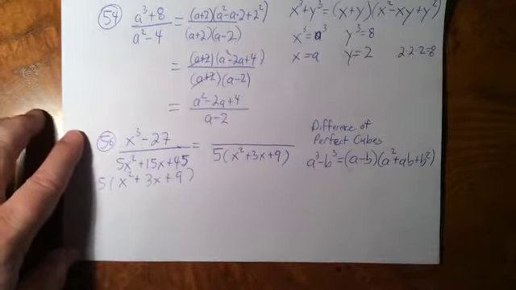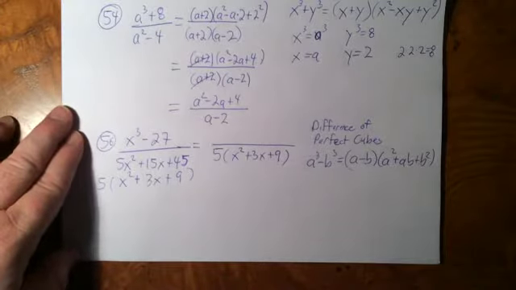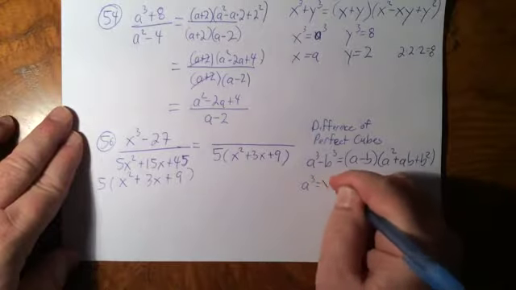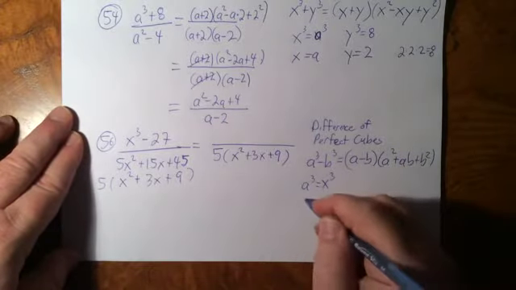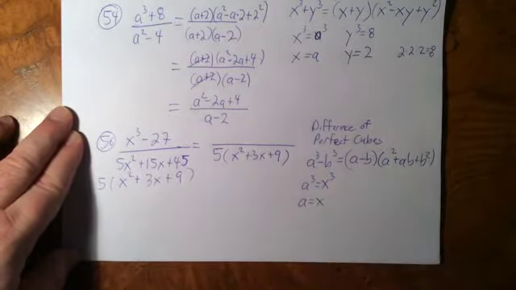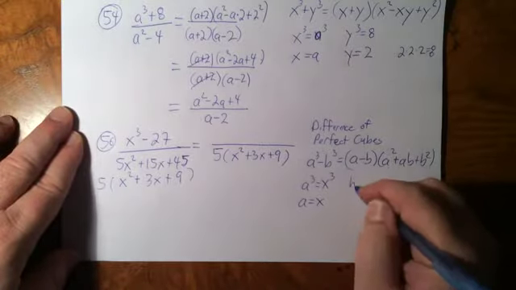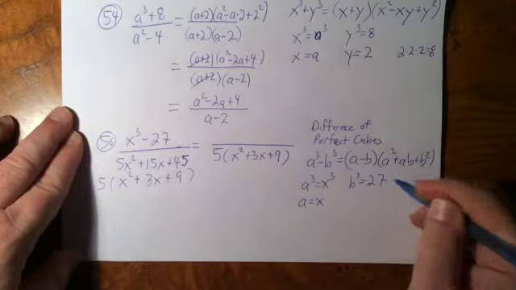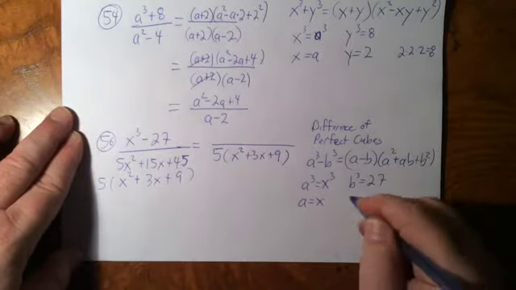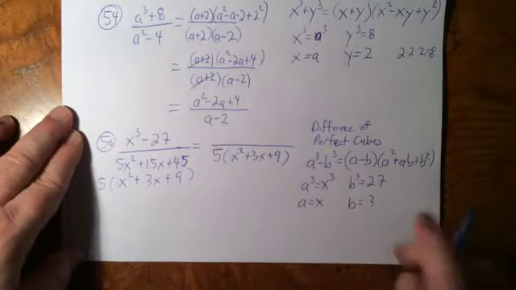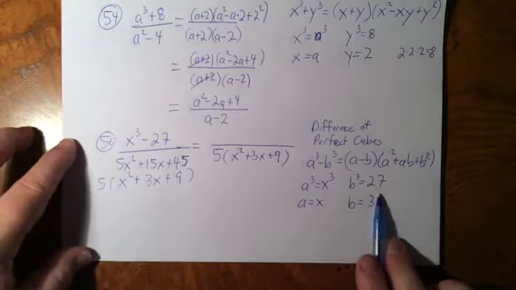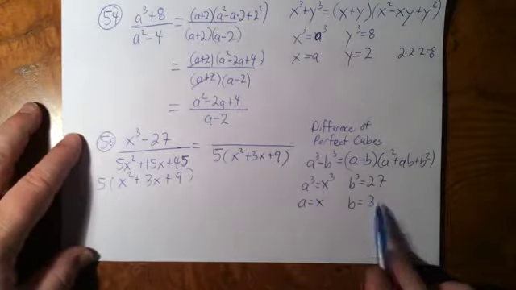So, moving this over slightly so that you can get a better view. Here, a to the third will be x to the third, so a is going to equal x. B to the third is going to be the value of 27. And if b to the third is equal to 27, then the value of b is equal to 3, because 3 times 3 times 3 will give us 27.